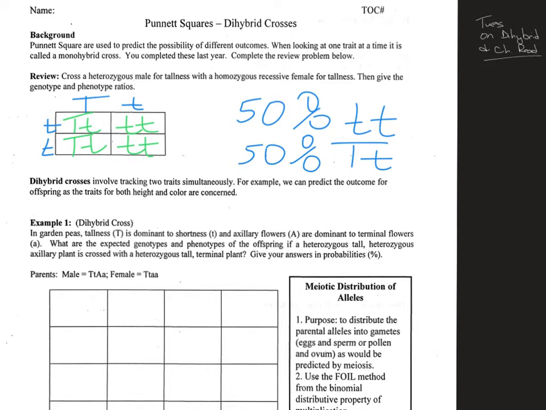So your genotypic ratio is 50% little t, little t, 50% big T, little t. Your phenotypic ratio, again, those vocabulary words always come back to haunt you, and that's what this means here, is 50% short and 50% tall.